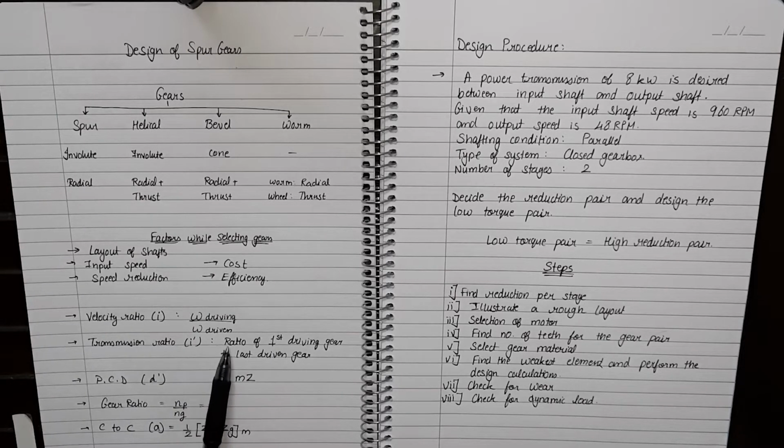I dash is the ratio of the first driving gear to the last driven gear. For example, if you have a two-stage reduction, the transmission ratio will be calculated from the first pinion to the last gear. The third is the pitch circle diameter, called D dash, where D dash equals M times Z. M is the module and Z is the number of teeth.